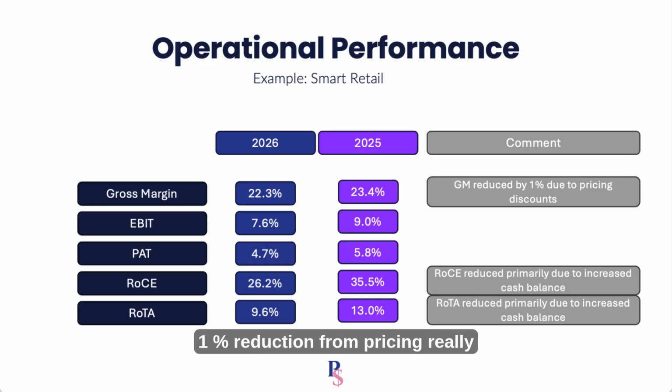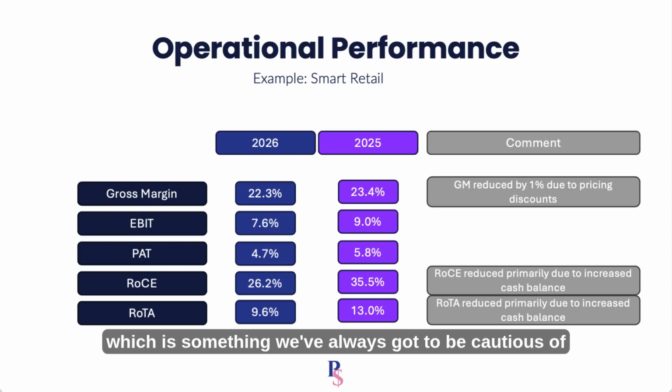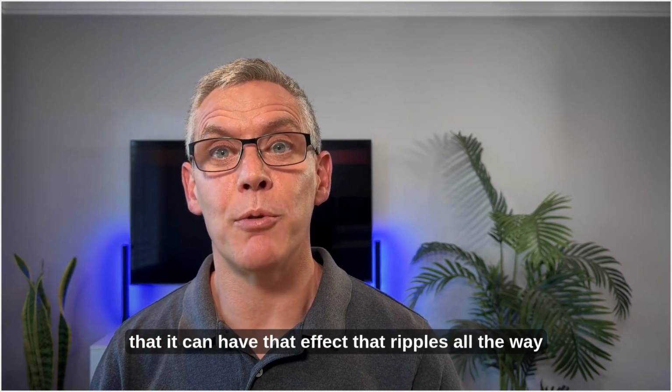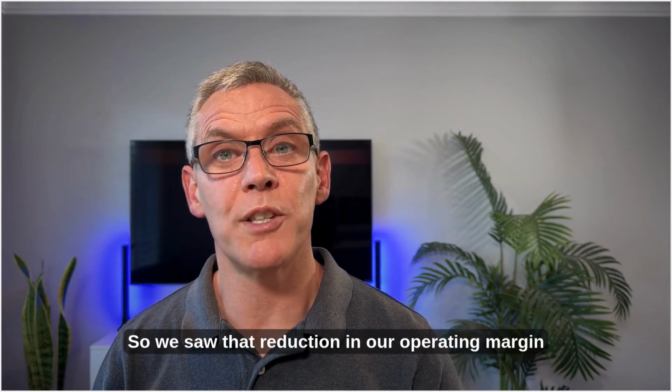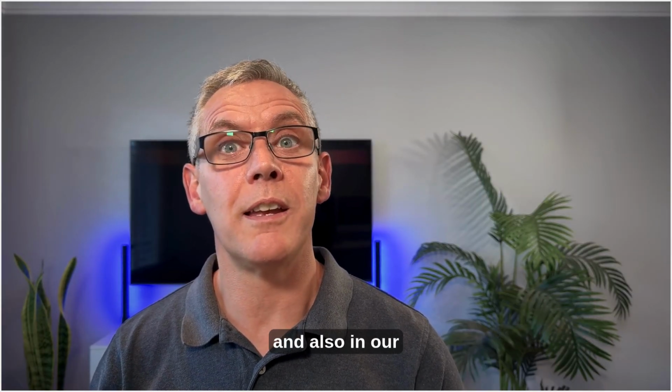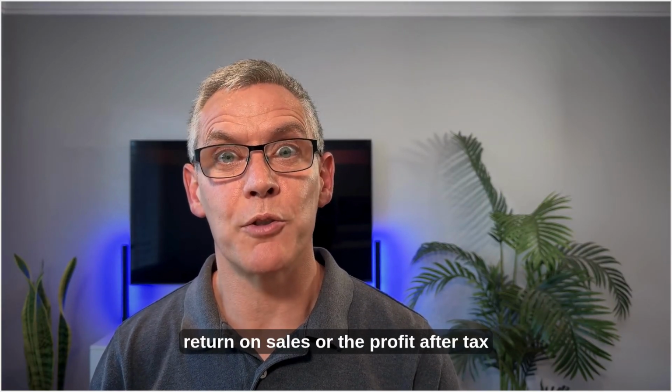That 1% reduction from pricing really flowed all the way through to the bottom line, which is something we've always got to be cautious of with pricing, that it can have that effect that ripples all the way through to the very bottom line. So we saw that reduction in our operating margin and also in our return on sales or the profit after tax measure.